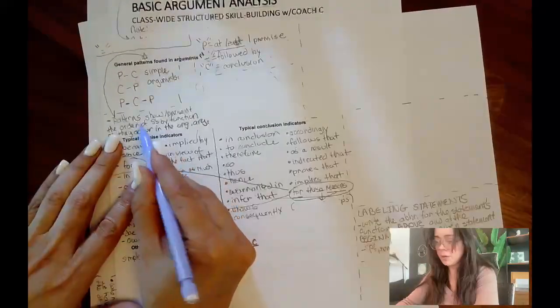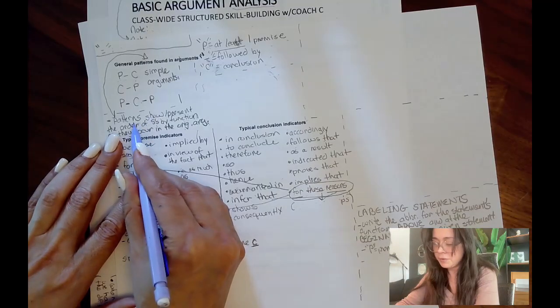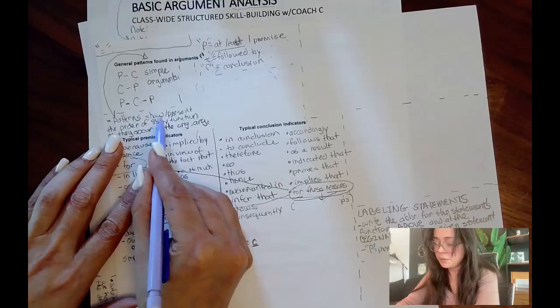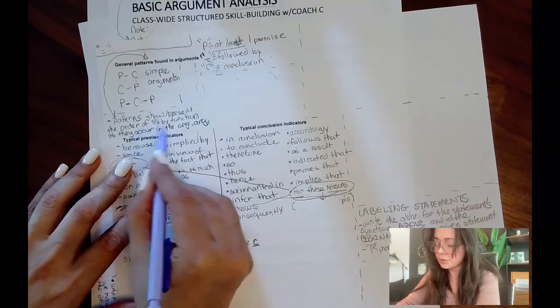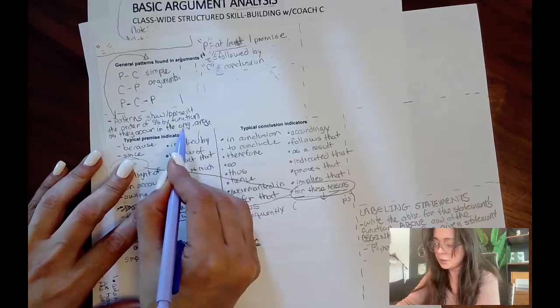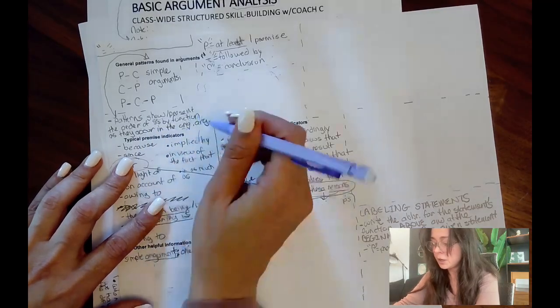And just in case that was fuzzy, I'm going to go back to here to show you what I was doing. I was clarifying what I mean by patterns, what the job of a pattern is. And the job of a pattern is to show, so write this if you haven't done so yet, to show or present the order of statements by function as they occur in the original, that's short for orig., argument.